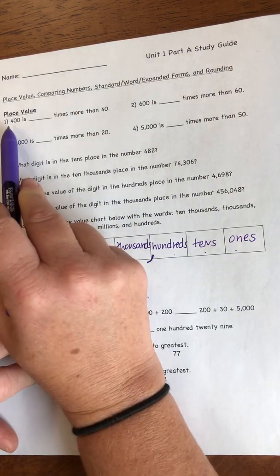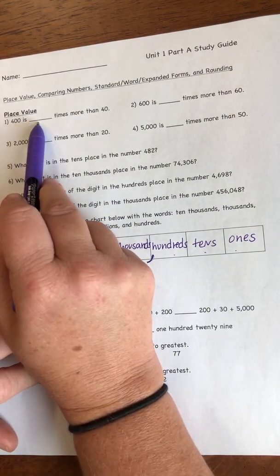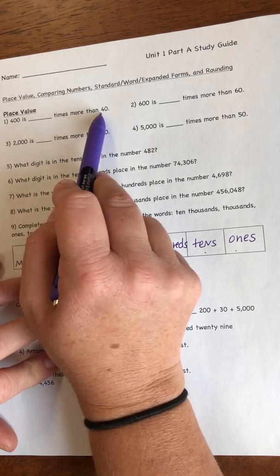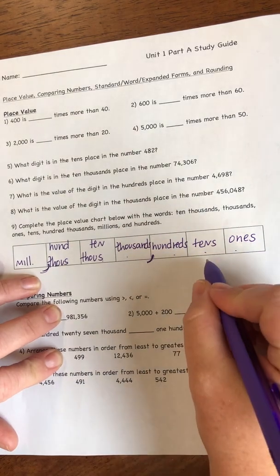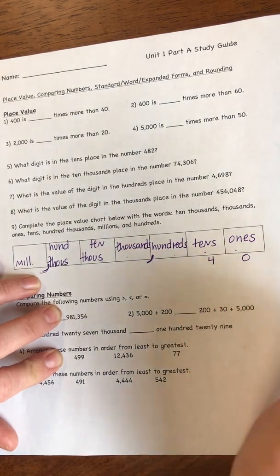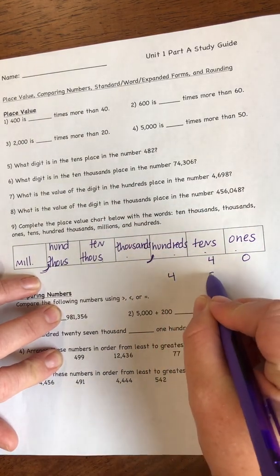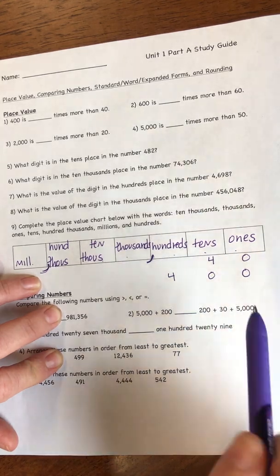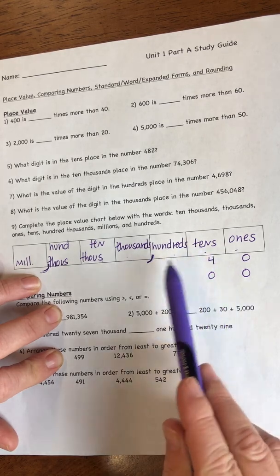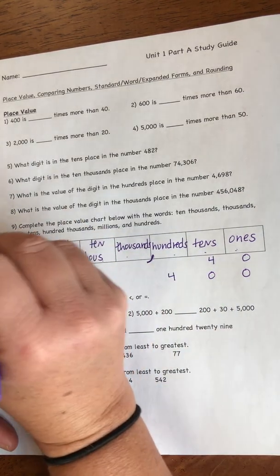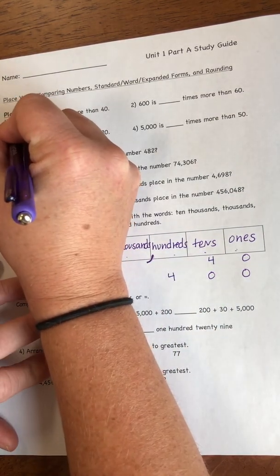Let's look at number 1. It says 400 is blank times more than 40. You could look at the place value chart, and if I put these numbers in my place value chart, they would look like this. And what we talked about in class is every time you went over a column, that value got 10 times more. But the shortcut way is just look at your zeros.